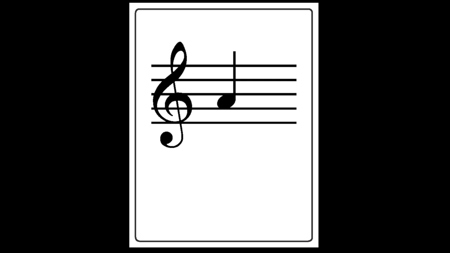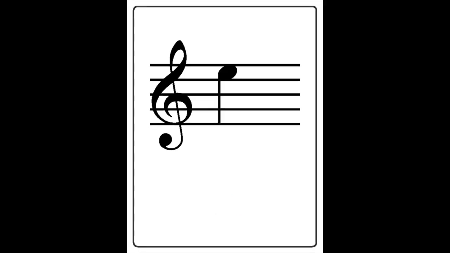This one's a space. Did you come up with A? This one's a space as well. Did you come up with E? This one's a line. This is also an E. All right, let's have you do some on your own, maybe about 10, and we'll see how you do. I'll give you about 5 seconds for each one.